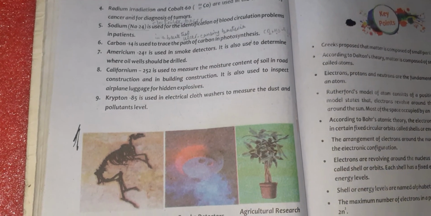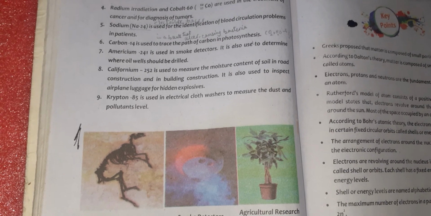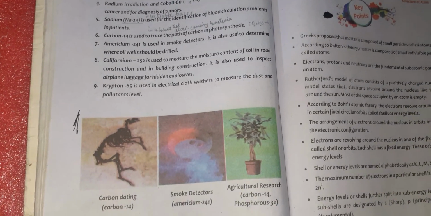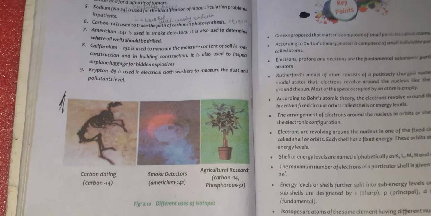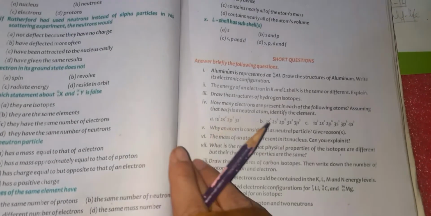This was enough for today. You have just covered your second chapter, which was structure of an atom. I hope everything is clear to everyone. Just read the key concepts to make everything clear and go through your exercise. Choose the correct option and answer briefly.